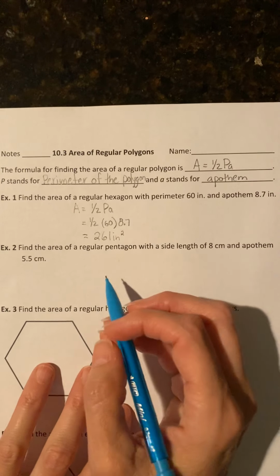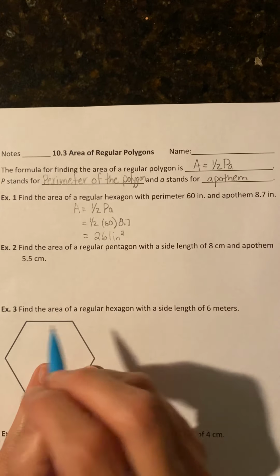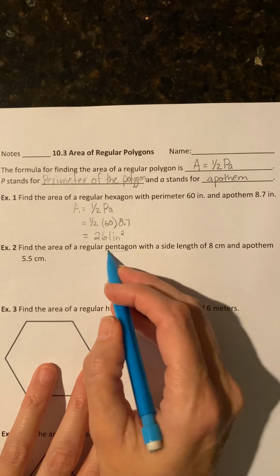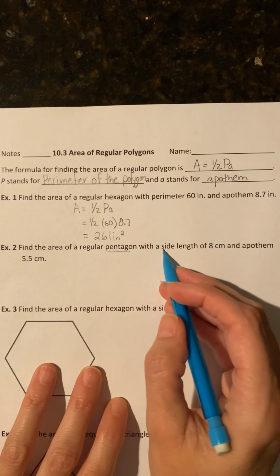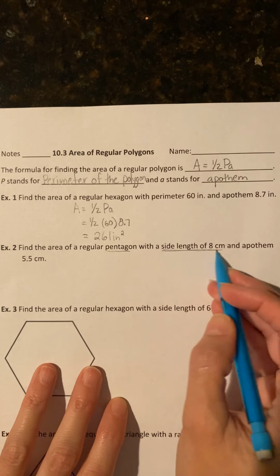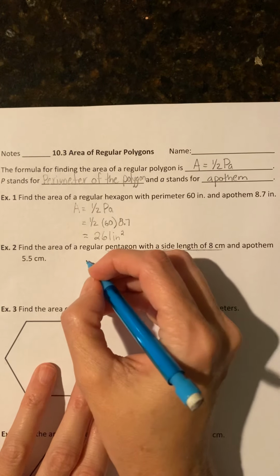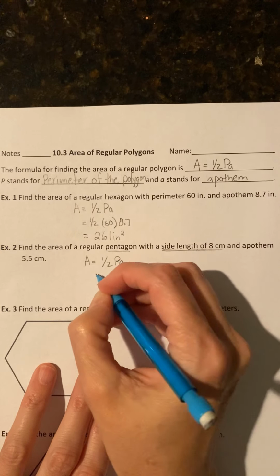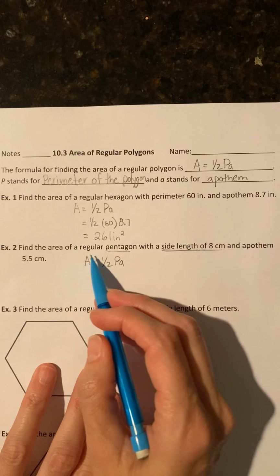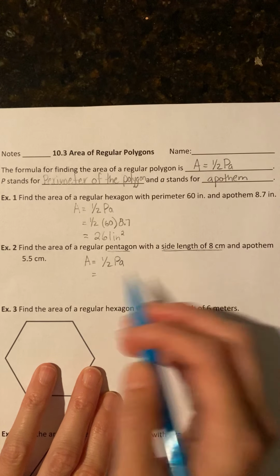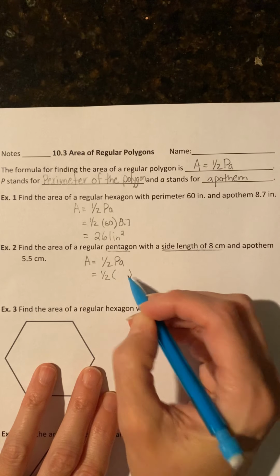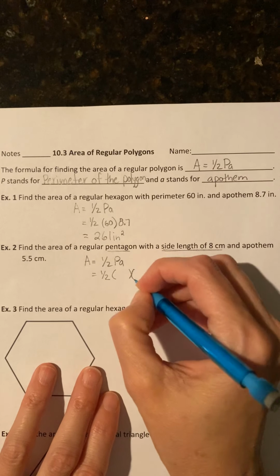The next one is the same kind of problem, but they don't directly give you the perimeter. It says find the area of a regular pentagon with side length of 8, and the apothem is 5.5. If we write down our formula, 1/2 perimeter times apothem, they did not directly give us perimeter. So I'm going to bring down the half and leave perimeter blank for just a minute. They gave me the apothem.